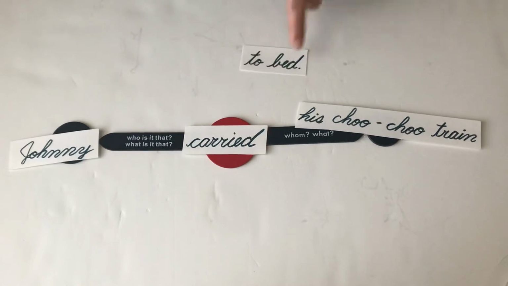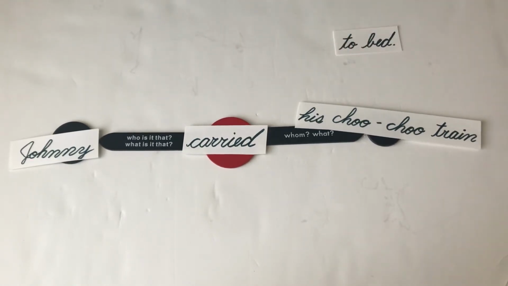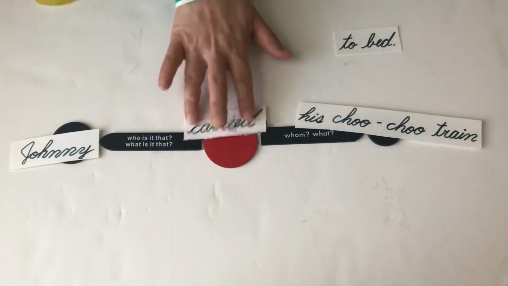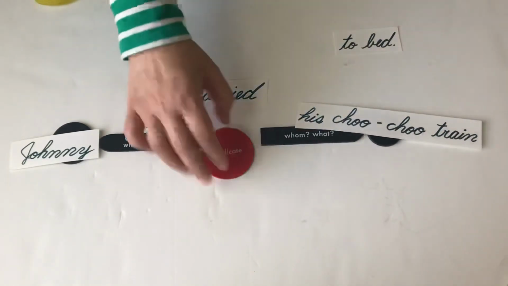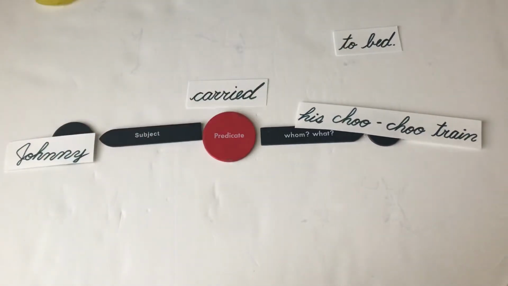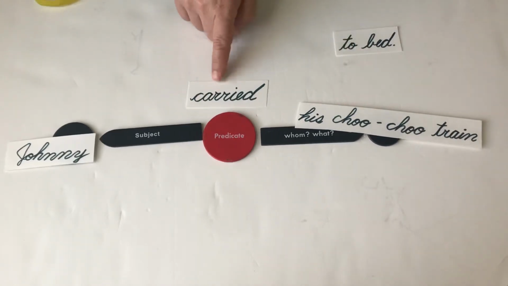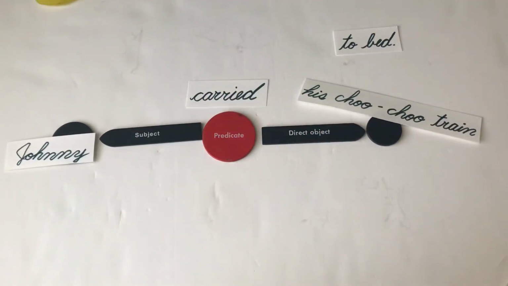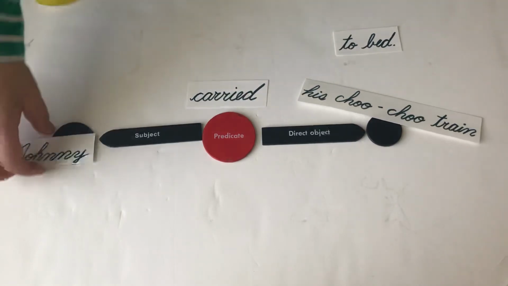And this is the actual part. You don't have to worry about this. That's a lesson for next time, okay? Now take a look. Johnny carried his choo-choo train. Carried is your predicate. Johnny is the subject who is doing this action. His choo-choo train received this action, so it would be the direct object. You got it? Let's try another one.